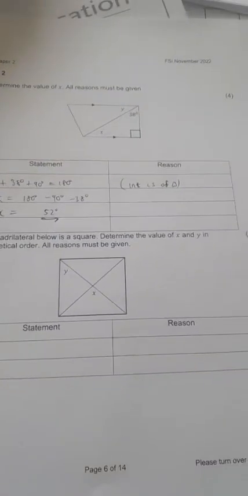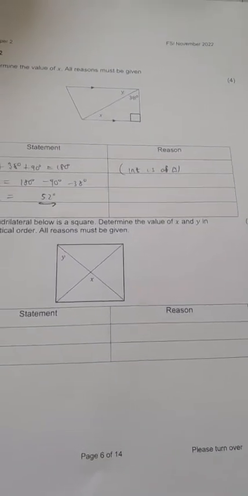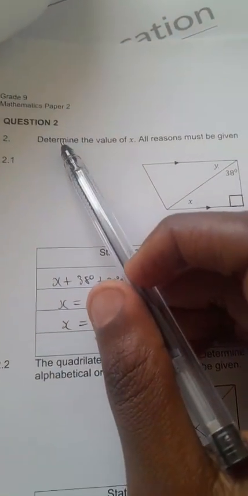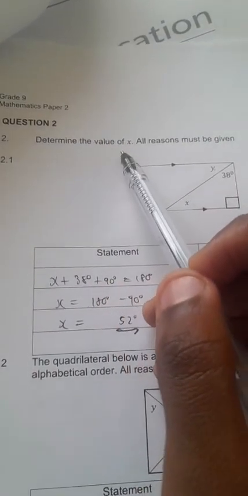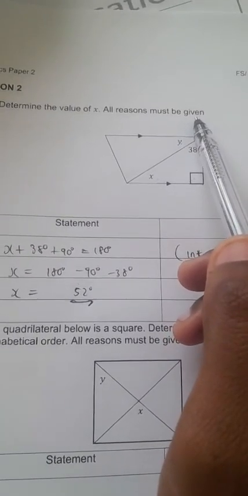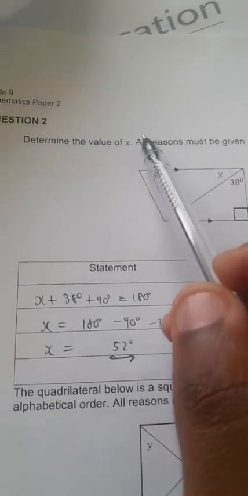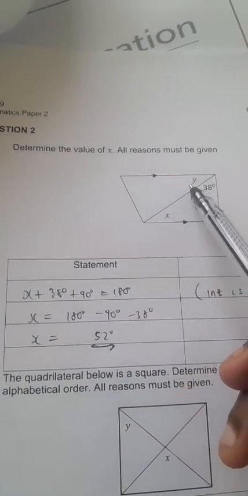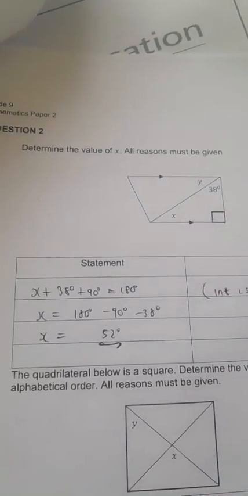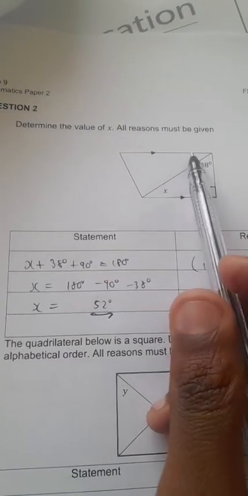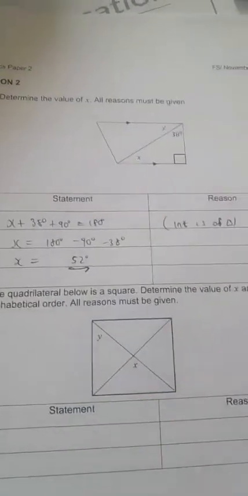Now the first thing you need to make sure you do: the question says determine the value of X, and I answered the question. All reasons must be given. And this is the art of answering and making sure you understand the question they asked. Someone else will go ahead and find why, but did they ask us for why? No, they didn't. It's just a distractor.